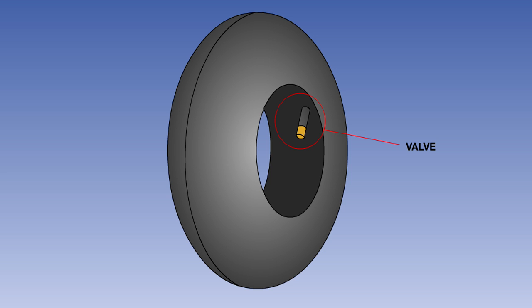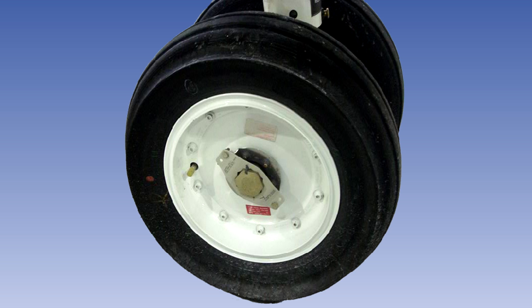Whether the tyre is fitted with a tube or is tubeless, an inflation valve is required. In the case of the tyre with a tube, the valve forms part of the tube installation. Whilst on a tubeless tyre, it is fitted directly onto the wheel rim with a rubber sealing gasket.